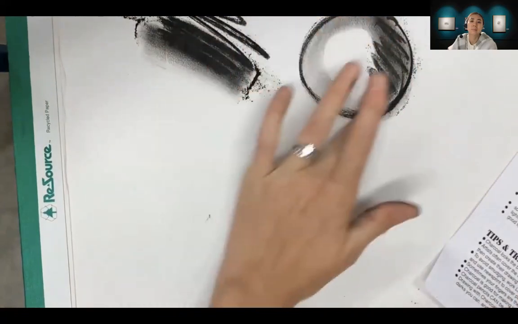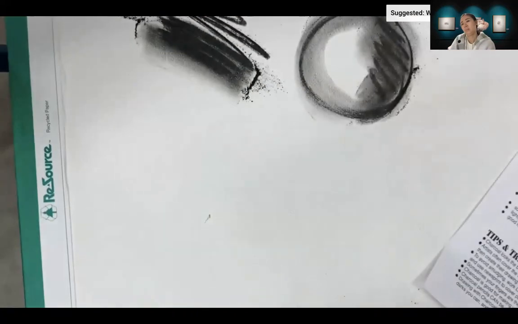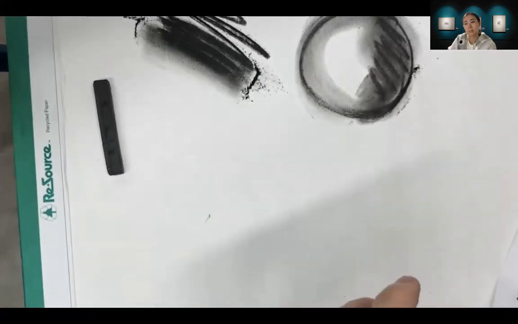This is all-around charcoal. You can use it for anything. You can lay stuff out. You can use it to create a shaded object like a sphere, which I'll show you in my next video. Next, we have vine charcoal.